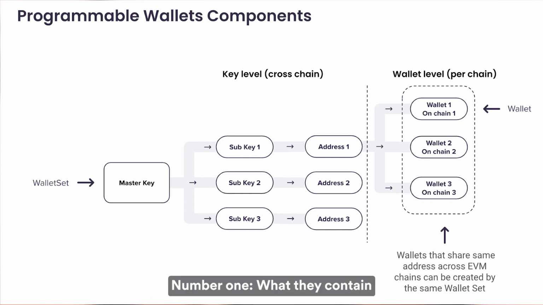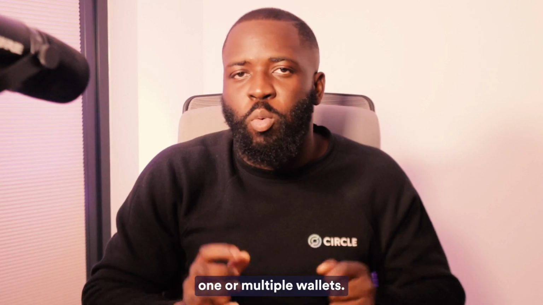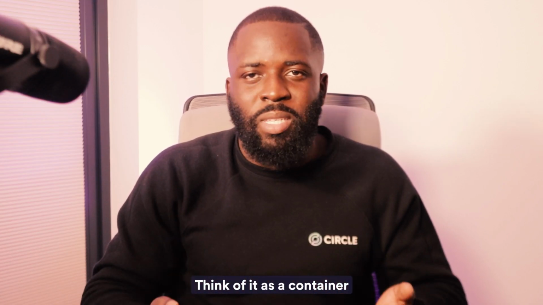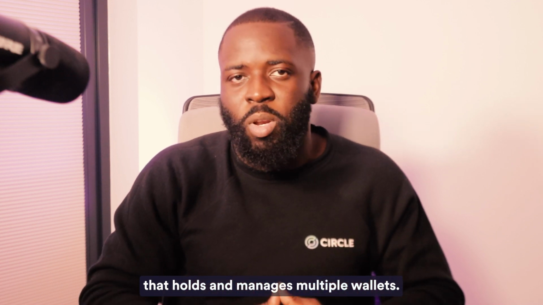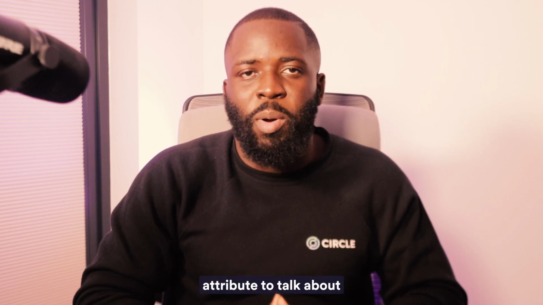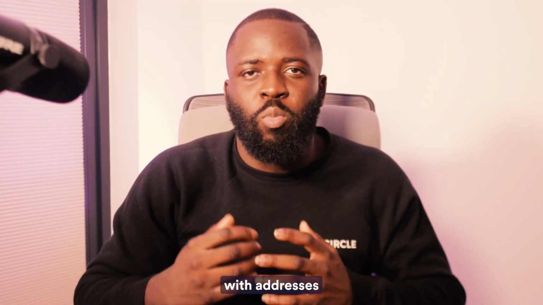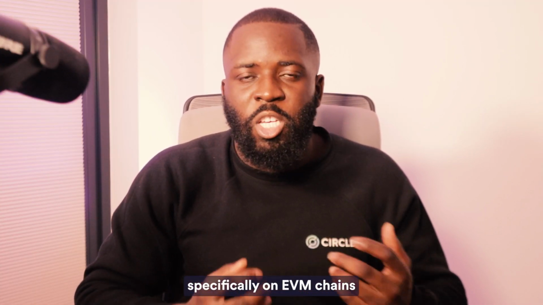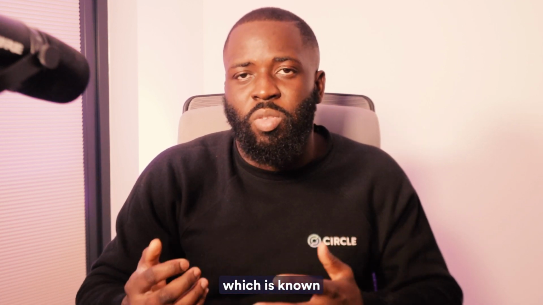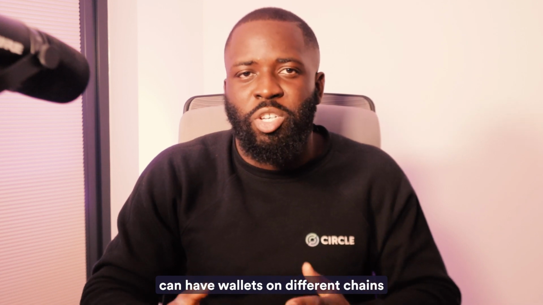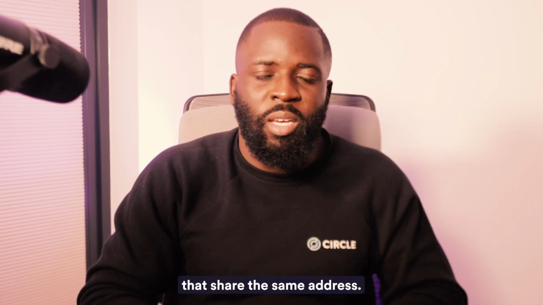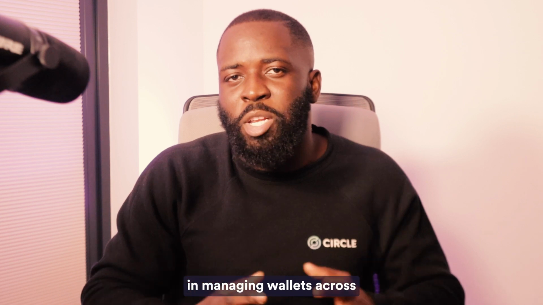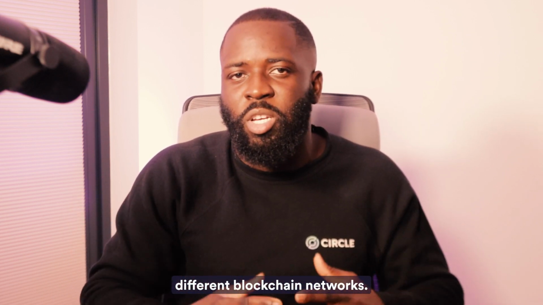Let's talk about them. Number one, what they contain. A wallet set can contain one or multiple wallets. Think of it as a container that holds and manages multiple wallets. The next attribute to talk about is multi-blockchain support. Wallet sets can have wallets with addresses on multiple blockchains, specifically on EVM chains, which is known as Ethereum Virtual Machine. A wallet set can have wallets on different chains that share the same address. This allows for flexibility in managing wallets across different blockchain networks.